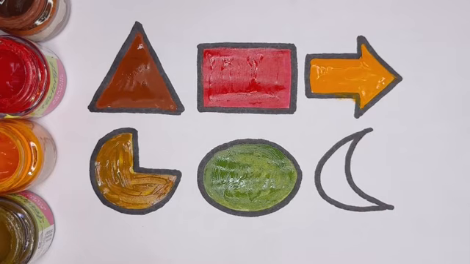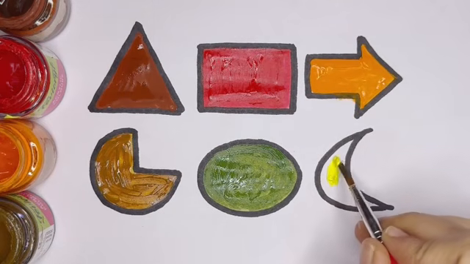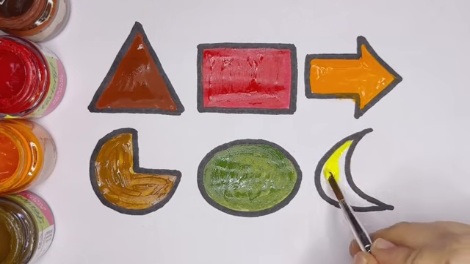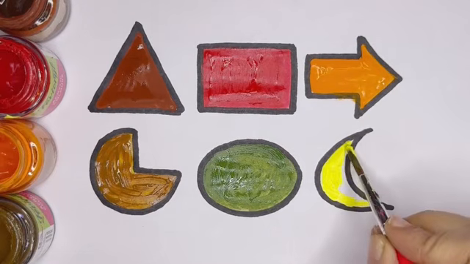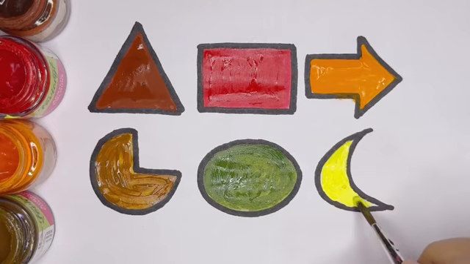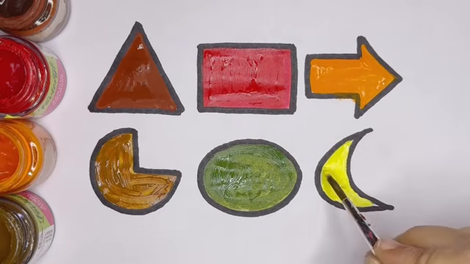Next shape is moon. Which color? Yellow color. Which shape is this, kids? Moon. We are doing yellow color to moon.